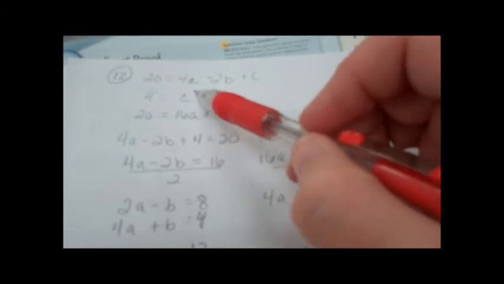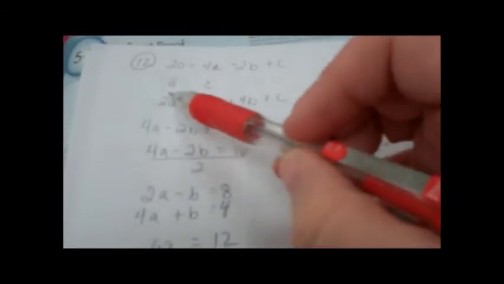My number 12 is the 3 by 3 system, and I'll show you that right now because I have it over here. You set it up by plugging in all your points into the equation. I simplified, I did it all at once, so you know you can do that sometimes. I got 4a minus 2b plus c.